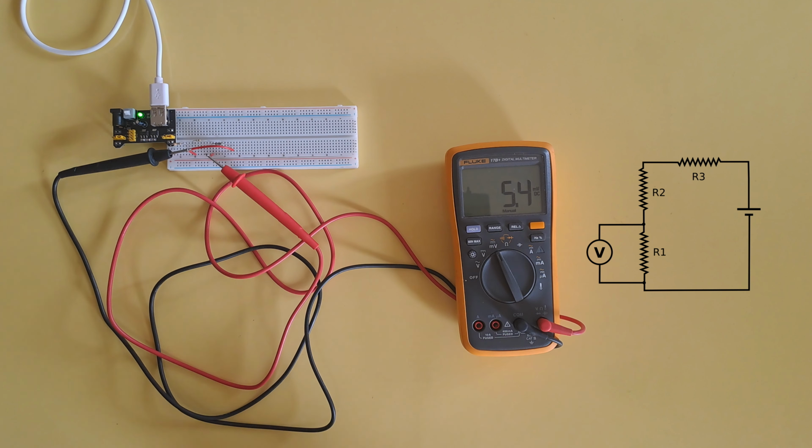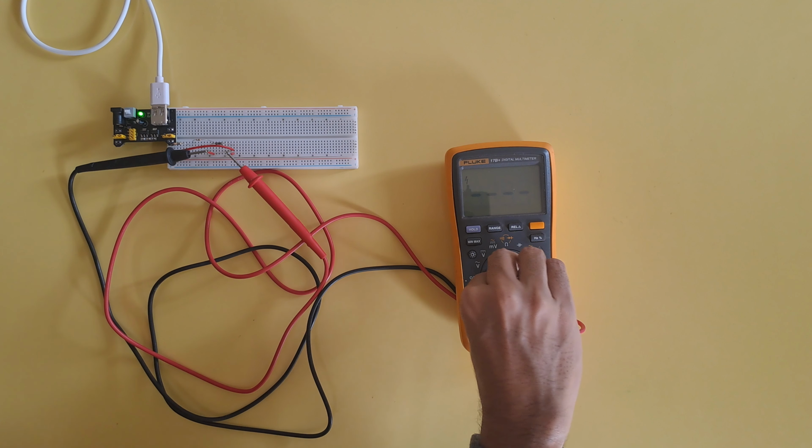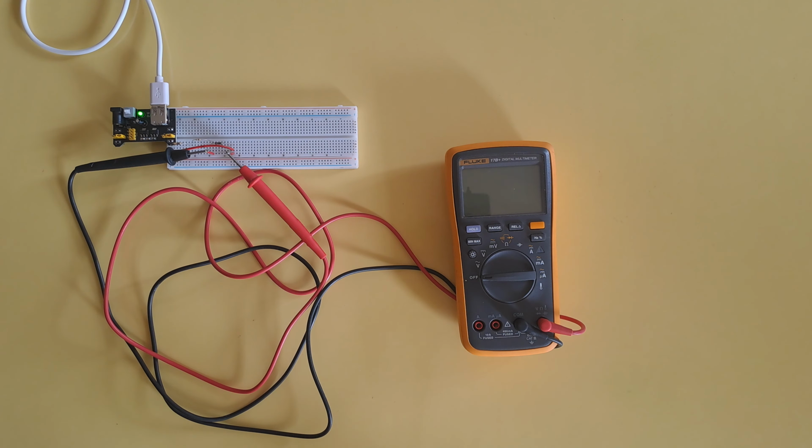Let's check the voltage in the millivolts range for both resistors individually. Both of them show different values. So yeah, 0 is not equal to 0 and 0 plus 0 need not be 0.